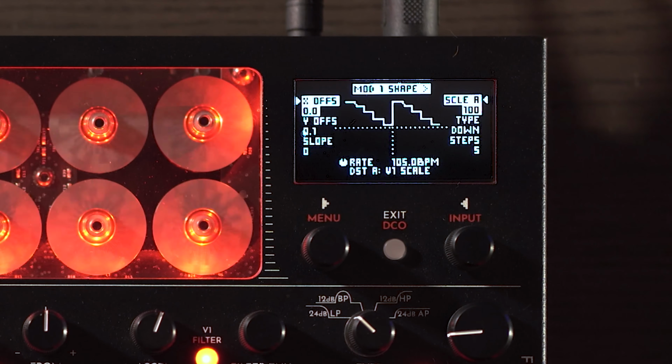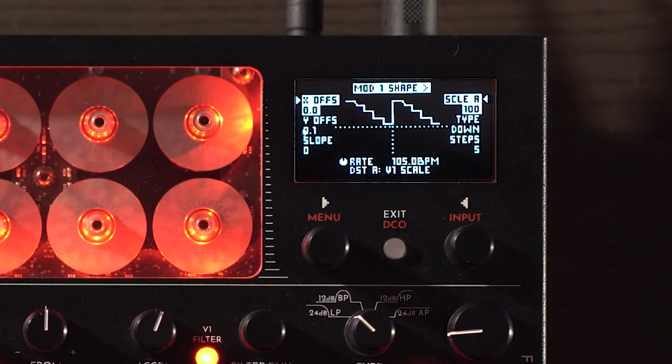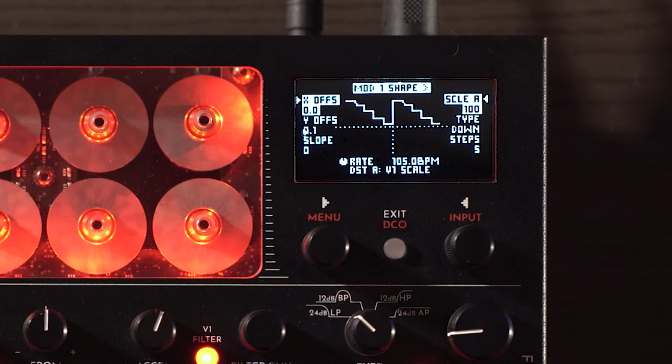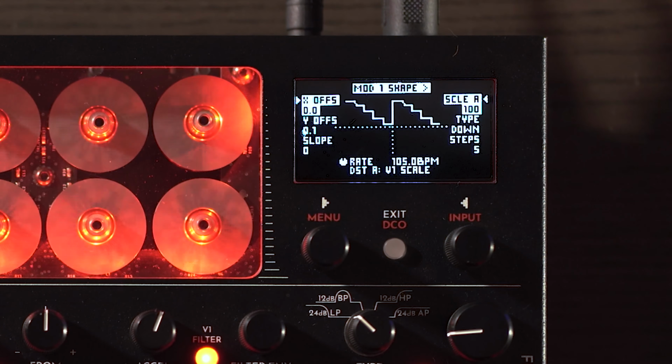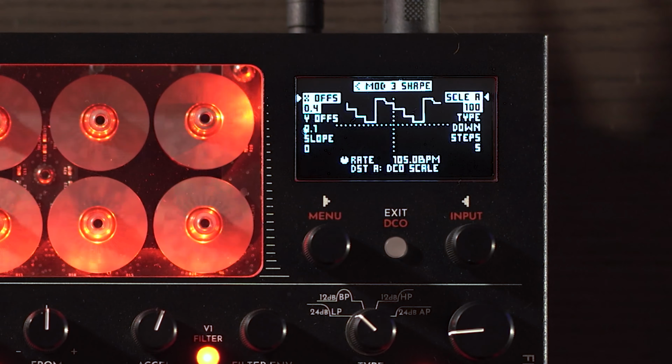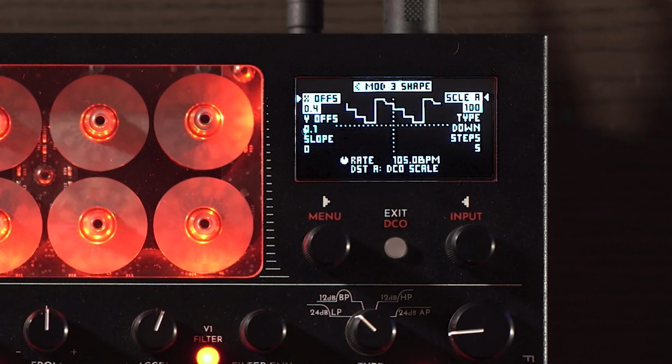In this patch, all three modulators are set to the same waveform with 5 downward steps. Each modulator controls the octave of each voice. However, all modulators are offset on the x-axis. In other words, their phases do not align. This produces a lovely canon effect.